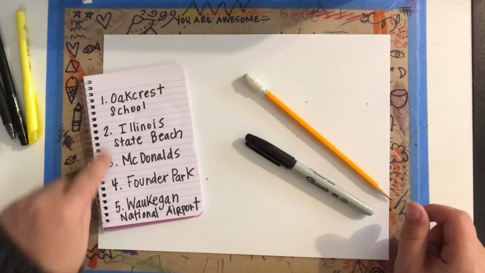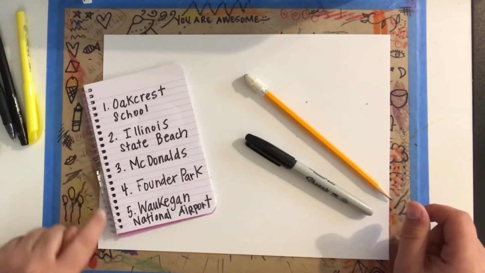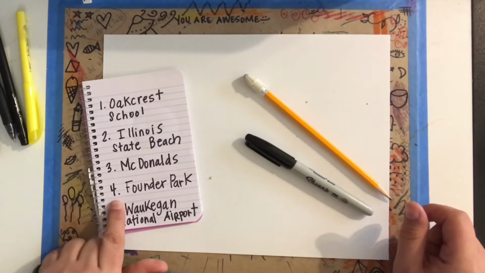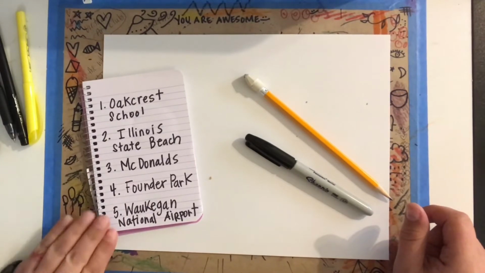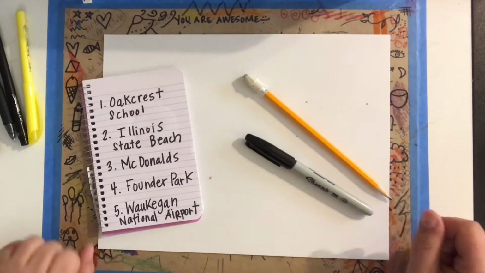So I thought these were some important places, and I listed 5, and you should try to at least think of 4, but you can do more than 4 and you can do more than 5 too. And that's your very first step.